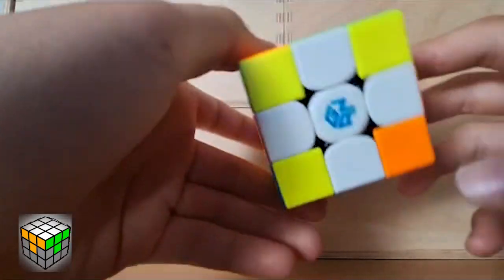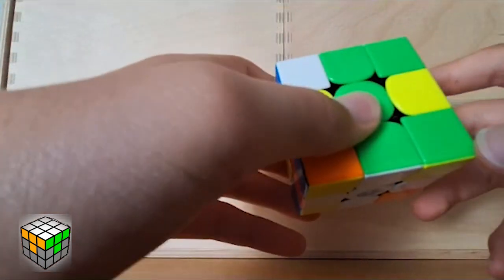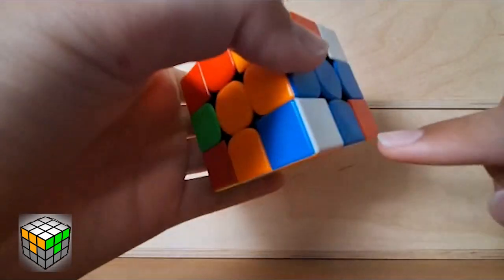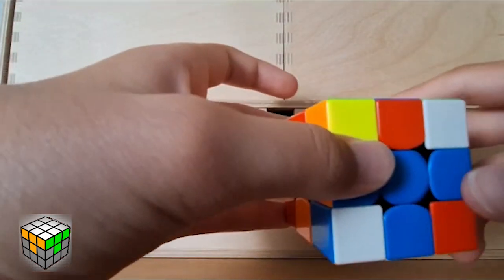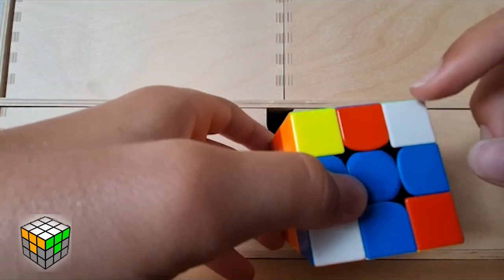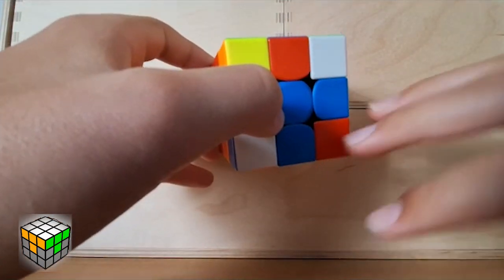Okay, so now we've got the cross solved, so the next step is to solve these corners, these ones, not the top ones, the bottom ones. So first of all, we'll need to look at the top for a piece with white, for example this one. So you can get 3 cases.